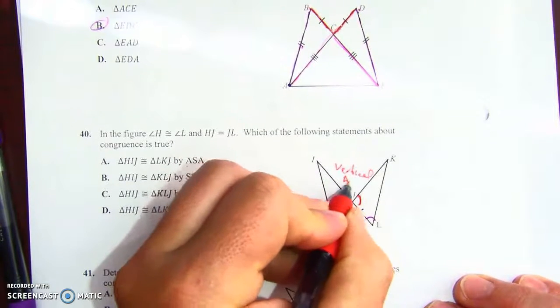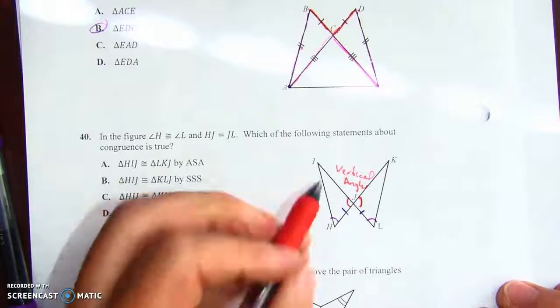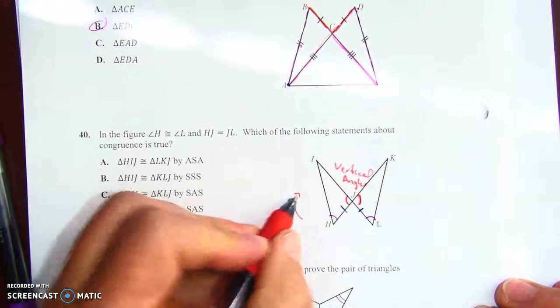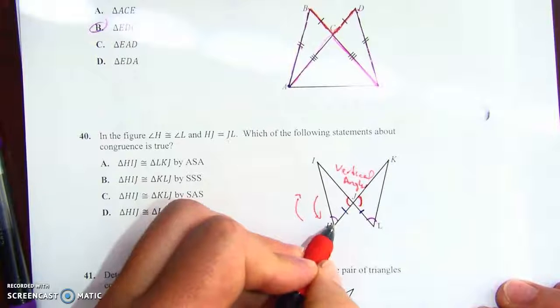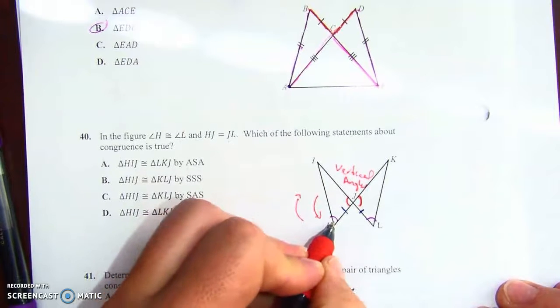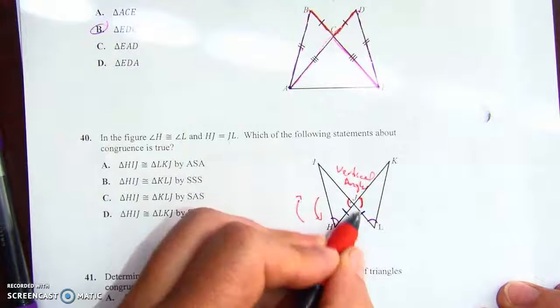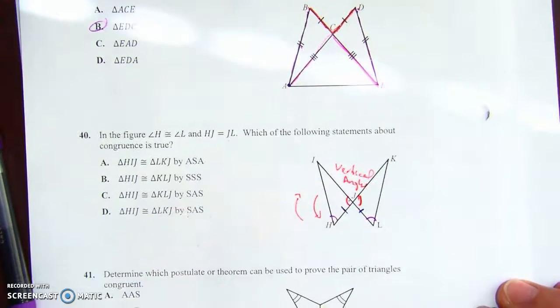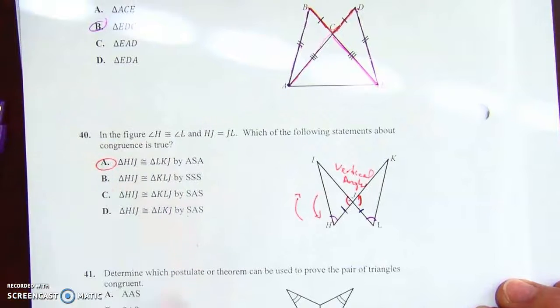Vertical angles. It's one of our favorite ones that we always use. So if we go clockwise, or even counterclockwise as we go around, it's going to go angle, side, angle. So which one has angle, side, angle on it? And the answer is A.